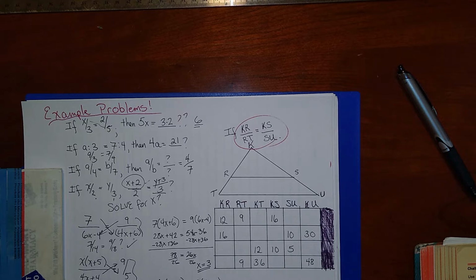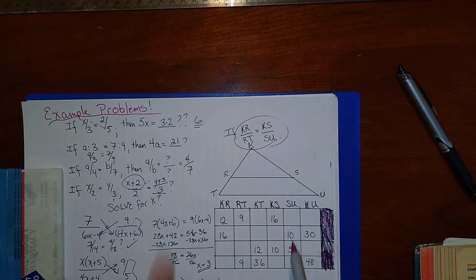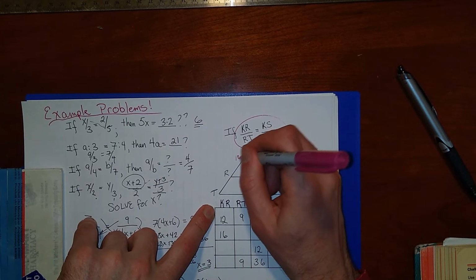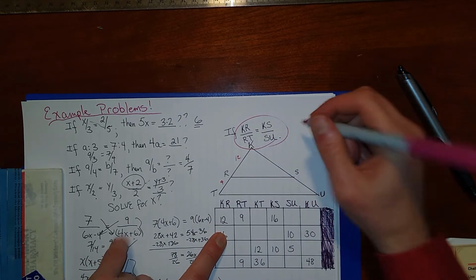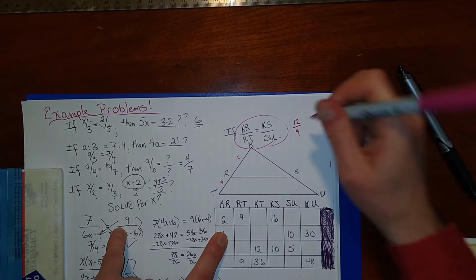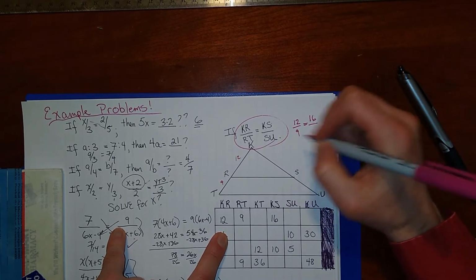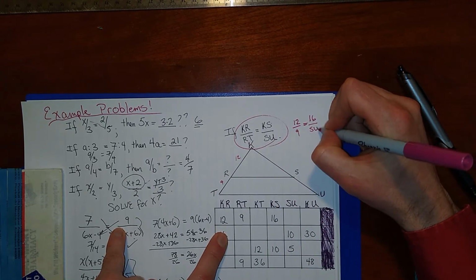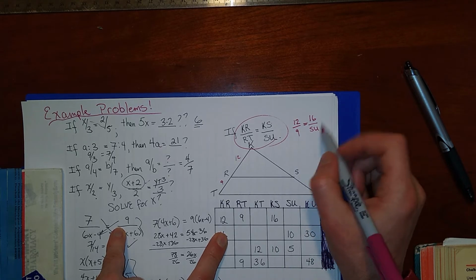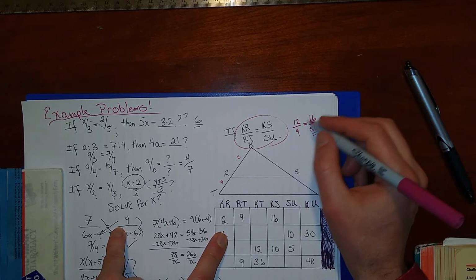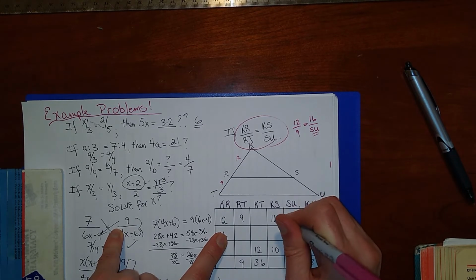And so if I am given certain information, I'm going to try to find the other pieces of this that I don't currently know. So if KR is 12 and RT is 9 in this first instance, then that means my proportion here is 12 over 9. And I'm told that KS is 16, so that's this term. But I don't know what SU is. But that's okay, because setting up this proportion now, I have an algebraic equation with only one unknown. So I can cross multiply and I can solve for this. Okay, and if we do that, and we do the algebra and we solve for SU, we'll find that SU is 12.